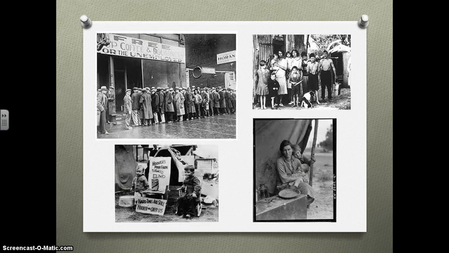Take a look at these pictures. What era in history do they represent? If you're thinking the Great Depression, you are correct. The Great Depression was a period of time in our country's history in which we suffered a severe economic downturn.